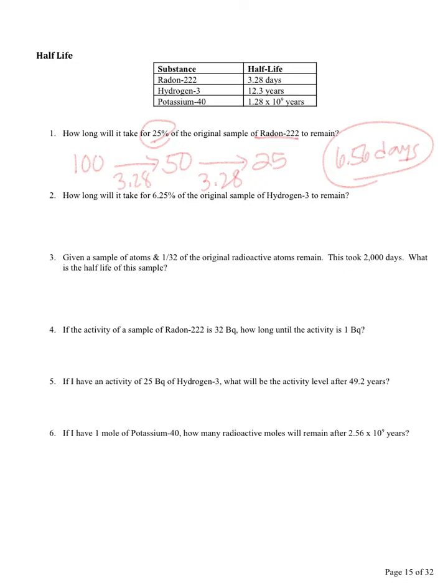That's a pretty short half-life, so this decays away pretty quickly. You would say this is much more active. In terms of a graph, it would decay away much faster.